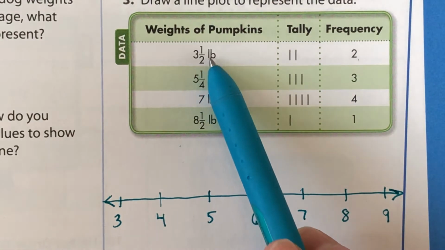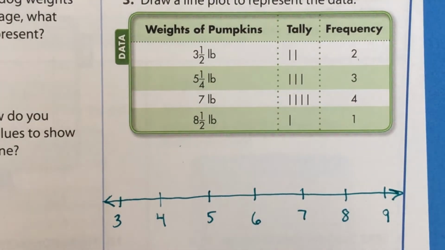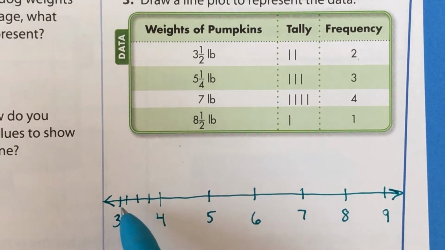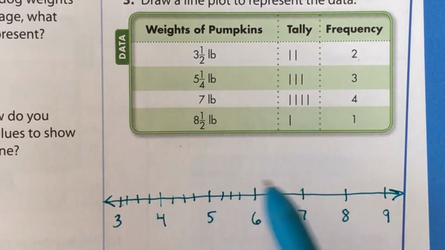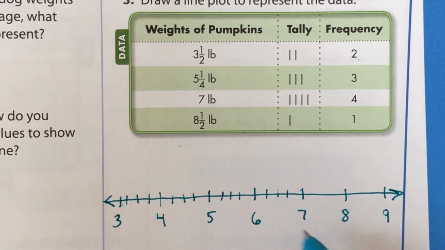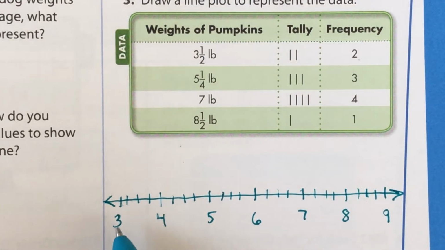I see 3.5 and I see 5 1/4. So I'm going to count by fourths because I know a half is the same thing as 2/4. I'm going to put 3 lines, so I have 4 spaces in between 3 and 4, and do the exact same 4 to 5, 5 to 6, 6 to 7, 7 to 8, 8 to 9. Again, you can see that between 3 and 4 there are 4 spaces, so it counts by fourths. Between 4 and 5, there are also 4 spaces. 5 and 6, also 4 spaces, and so on.